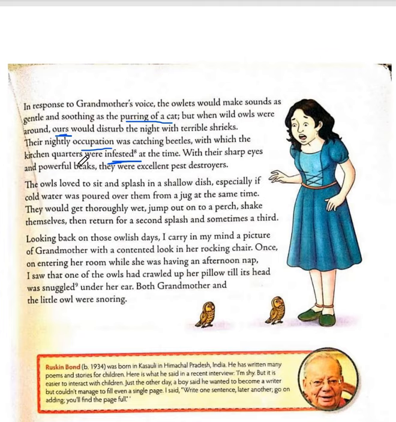Beak means the front part of the mouth, the strong portion with which they catch the prey, whatever insects are there.